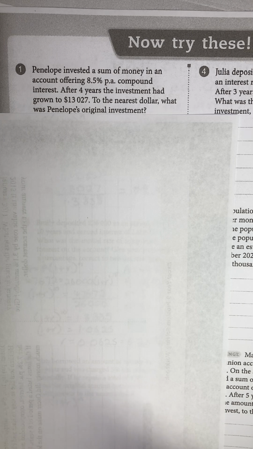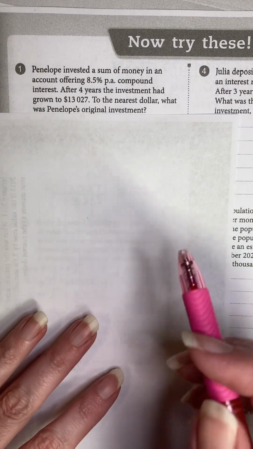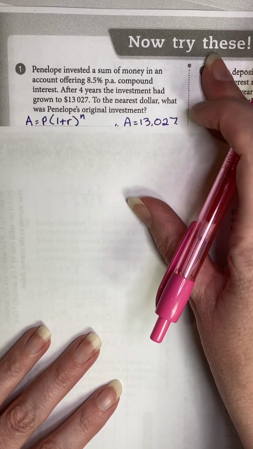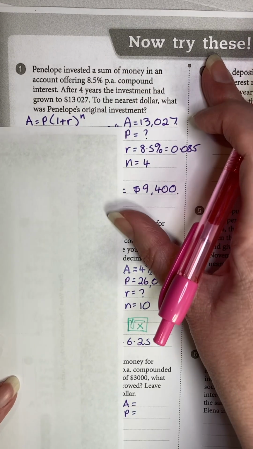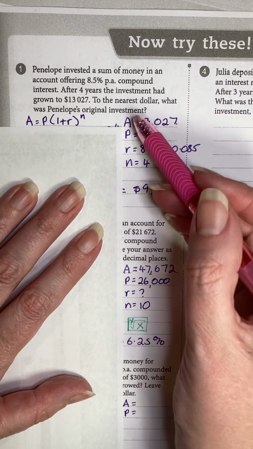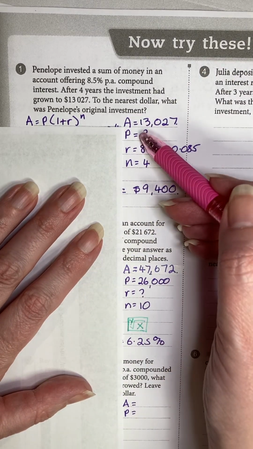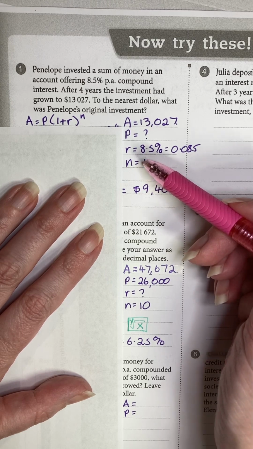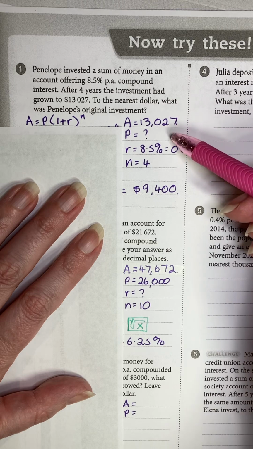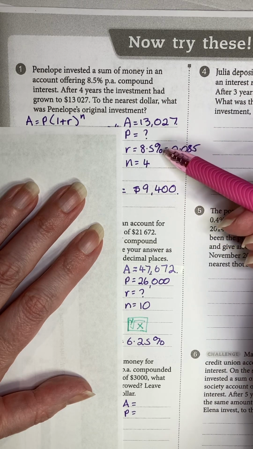The first question we have is a worded question, and we're going to approach it the same way we did the others. We, first of all, write out the equation, and then down this side here, I've written my variables, A, P, R, N. Now, I've then gone through the question and written in what these values are here.